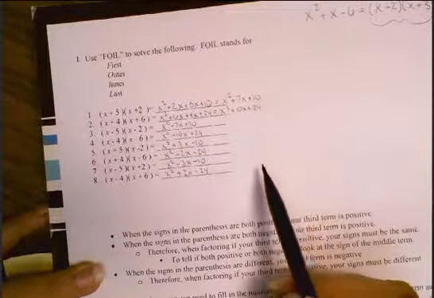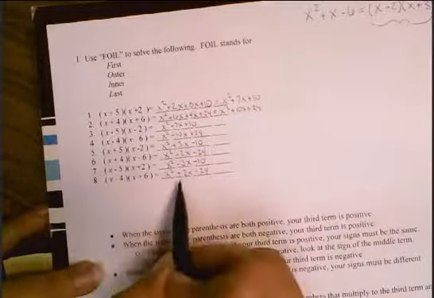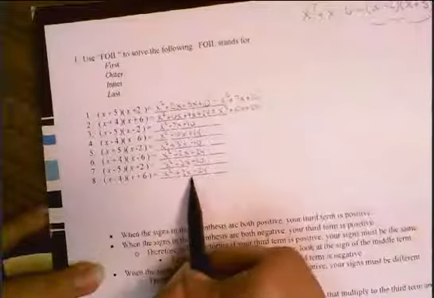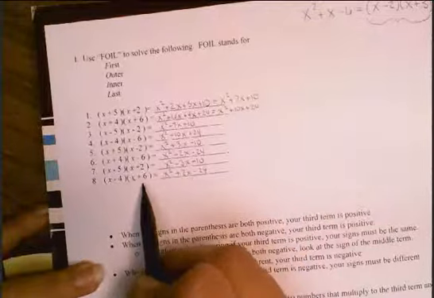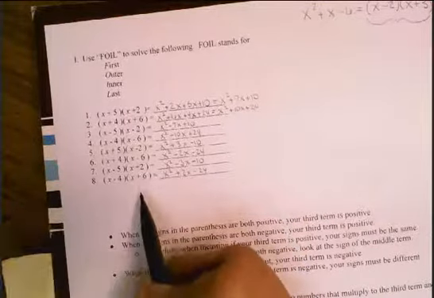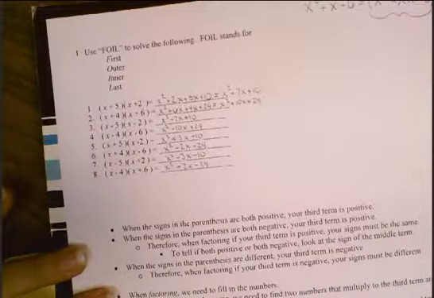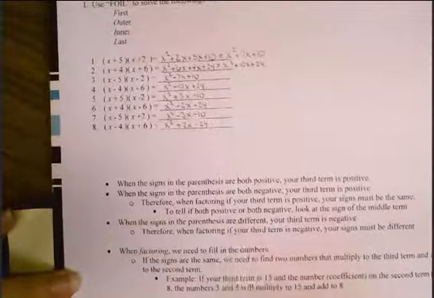Okay, so the goal of doing this was again to connect the trinomials with the binomials. So when we work backwards, meaning we're given the trinomial and we're trying to factor it, we've got some steps that'll help us be a little quicker in factoring our trinomial. Okay, so down here I've got everything written out.